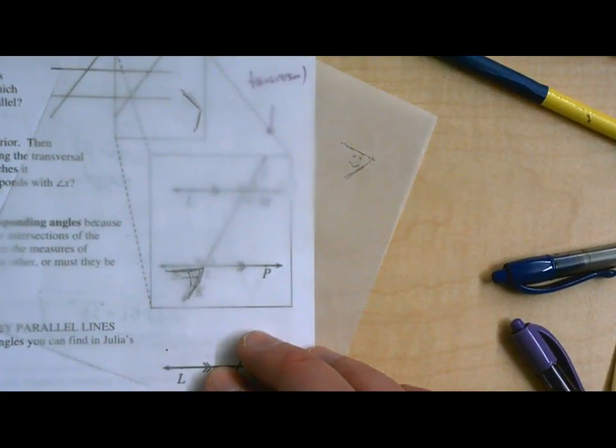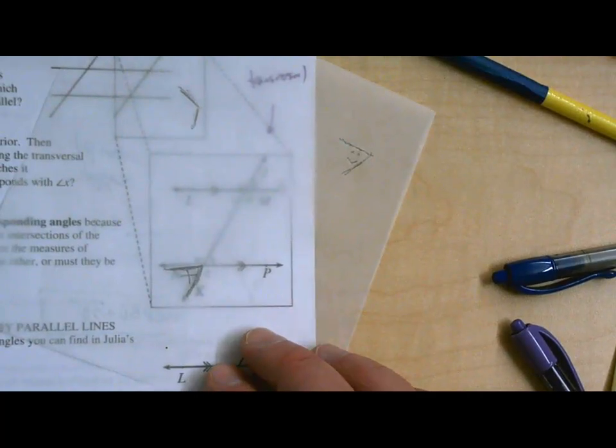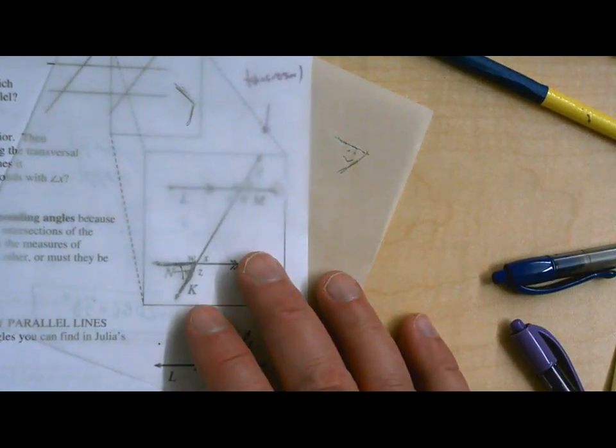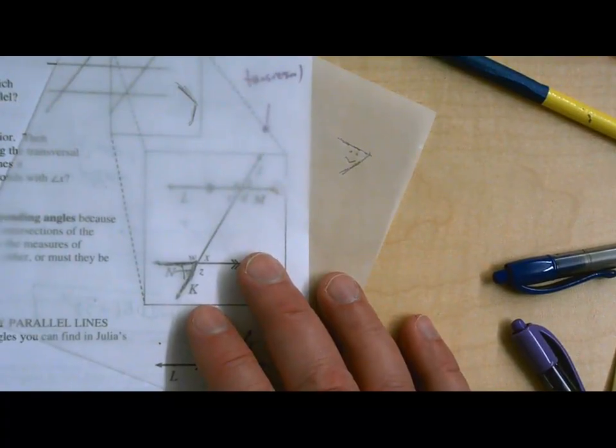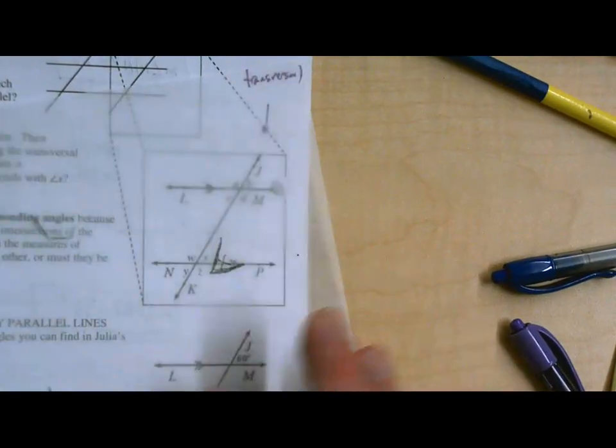And what's special about rigid transformations? They keep things the same shape and the same size. So if I've done a reflection and I'm getting the exact same angle, then they must be equal to each other.